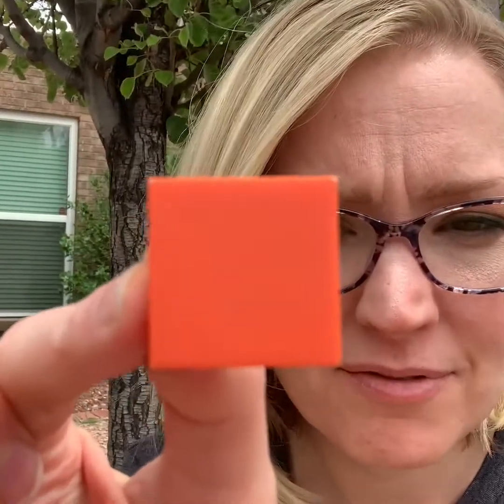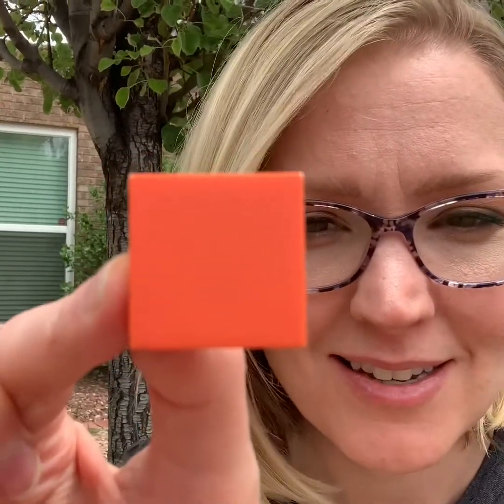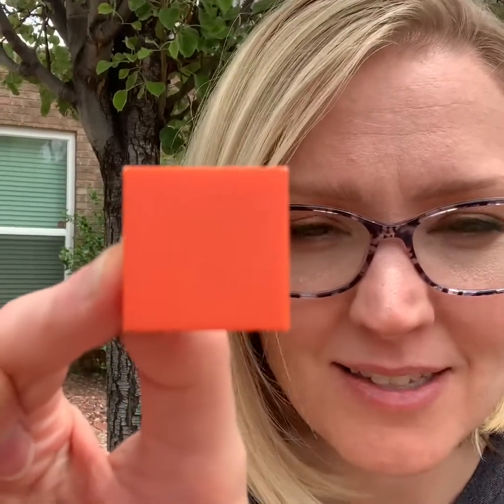All right, you ready for your next one? I really hope you guys know this one. Oh my goodness. What shape is this called? It's a square. That's right. How many sides does a square have? Are they all the same size? Look at the corners. Are the corners all the same size? Yep. This is a perfect square. All sides are the same.